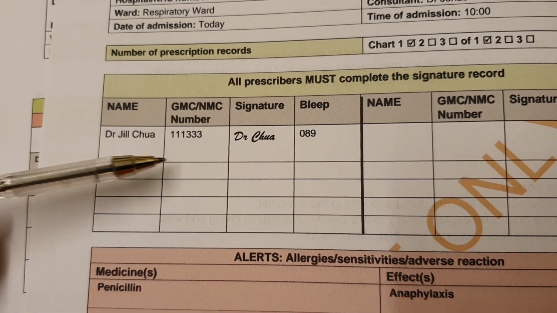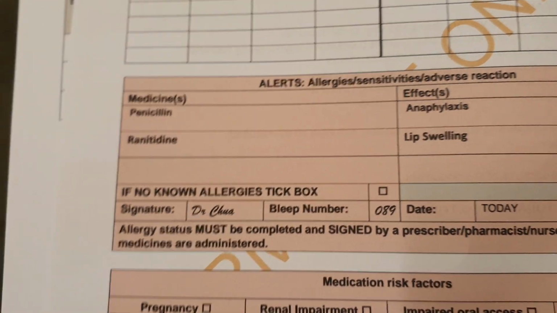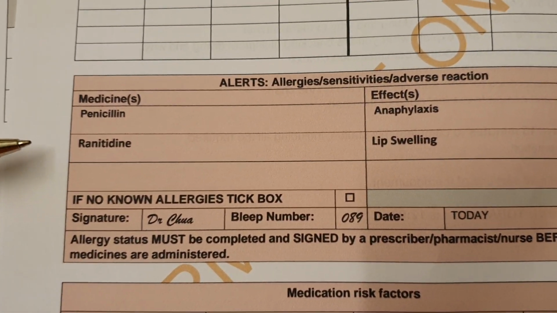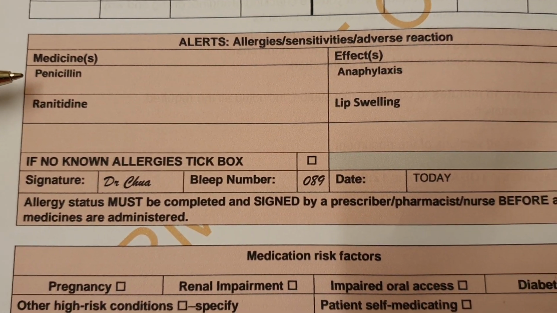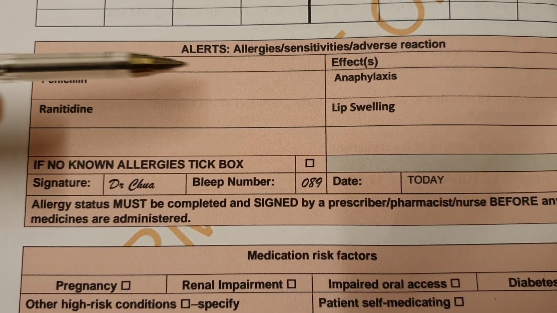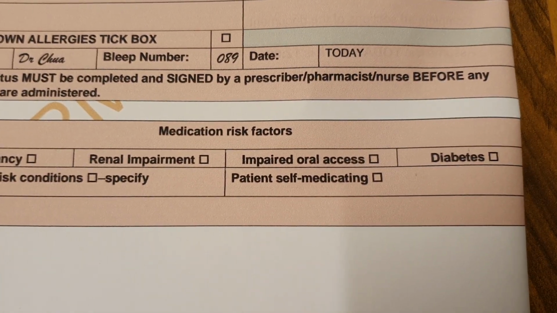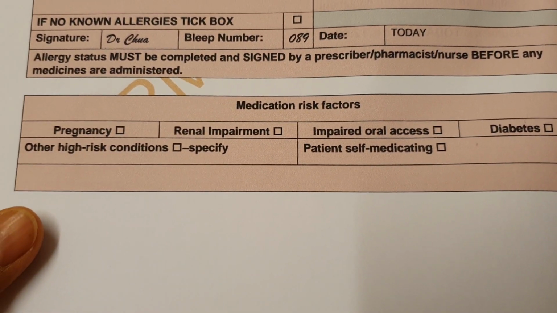So they're entries of signatures. And here is the allergy. It is actually red, but the color is a little bit faint now. So the allergies information. And then these are little tick boxes for doctors, but you don't need to worry about that.